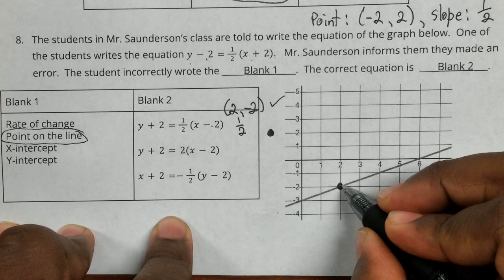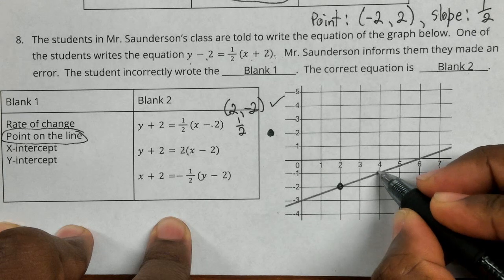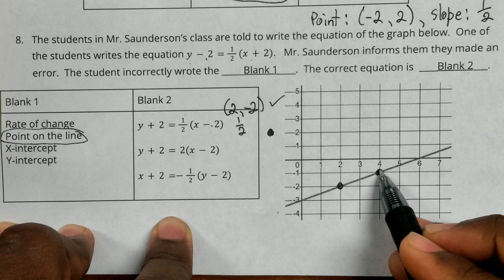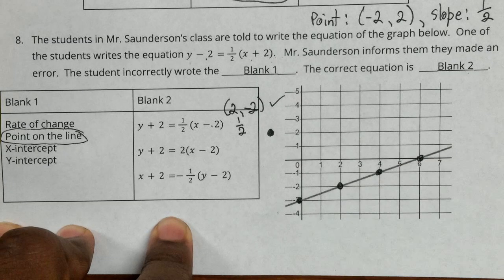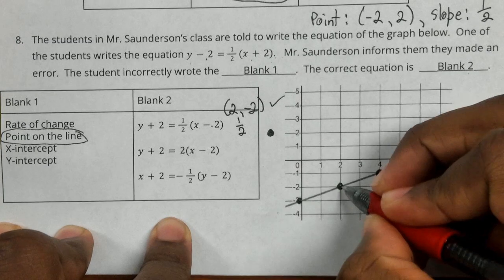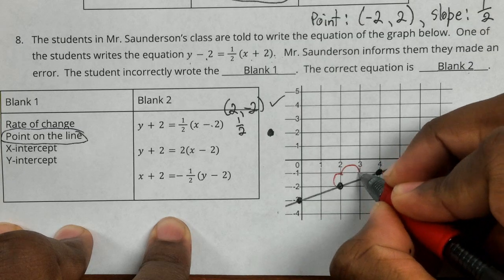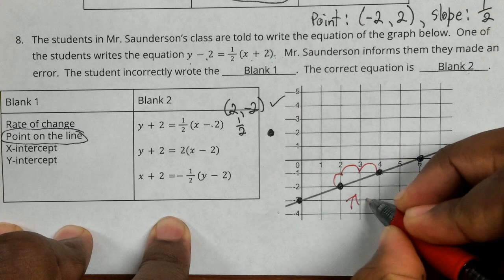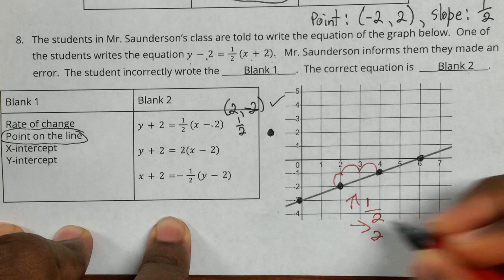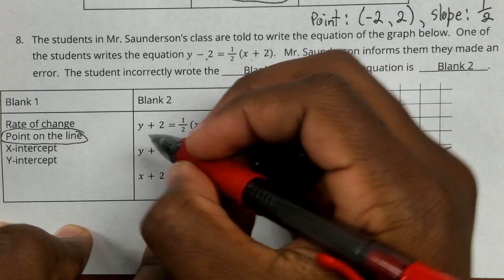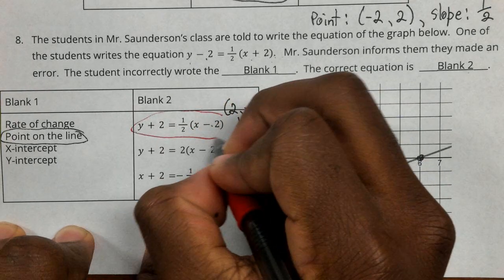So from a solid point to another solid point, again, it's in that intersecting area. So if I went from here to here, I would go up once, right 2, up once means a +1, right 2 means a +2. So that checks out. So I would select this as the result.